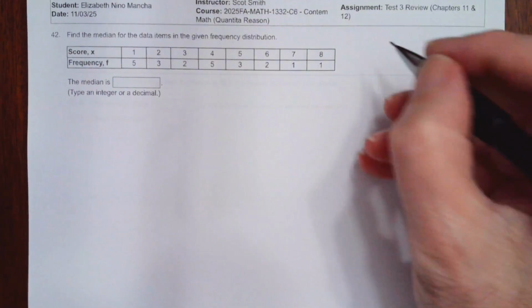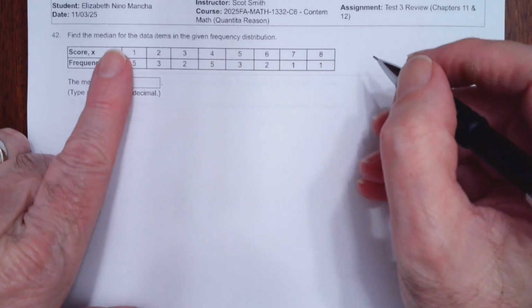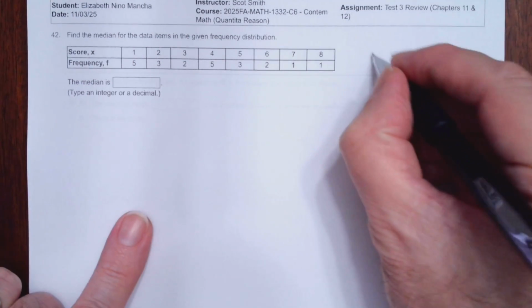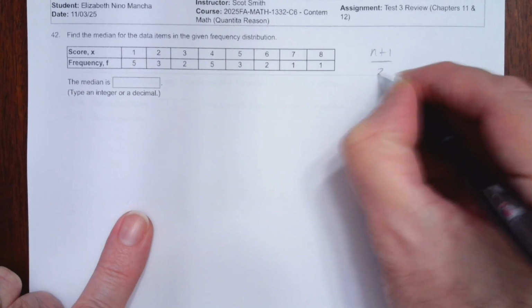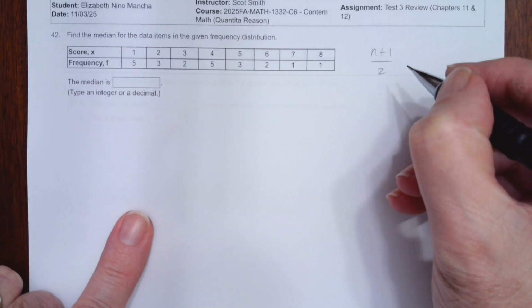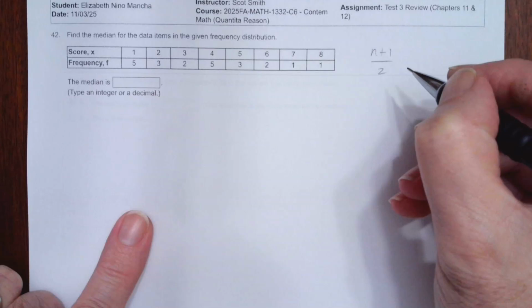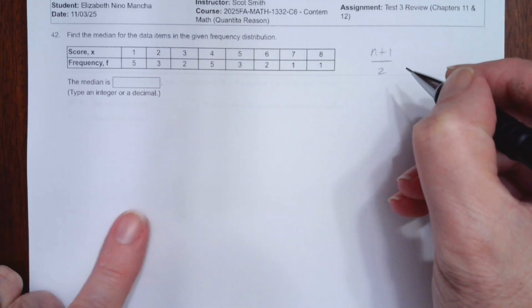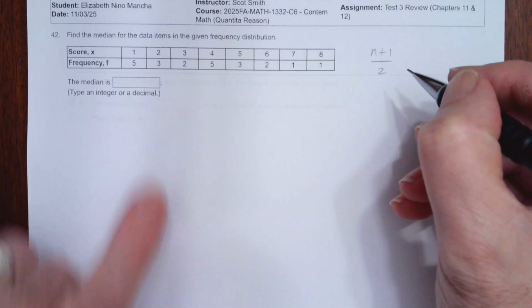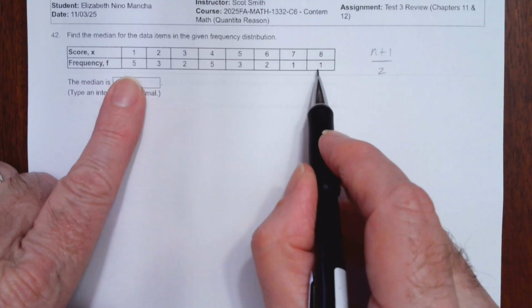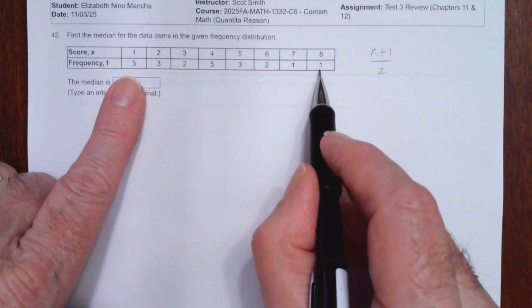So we learned that to find the median, you're going to find it in the n plus 1 over 2 position, where n is the number of numbers, or the number of pieces of data. Well, if you add up the frequencies, that'll give you the number of pieces of data.